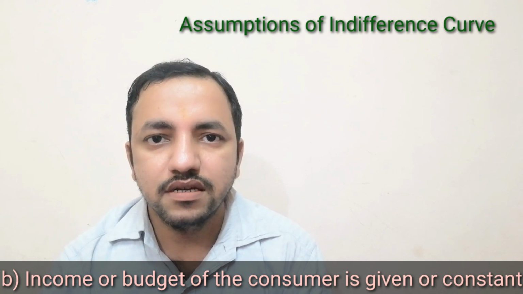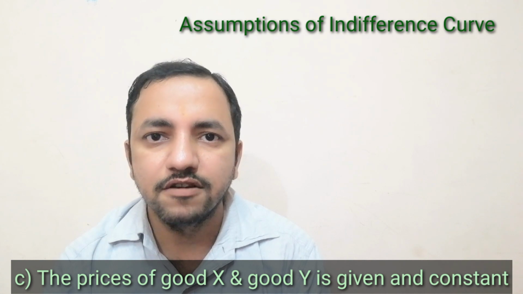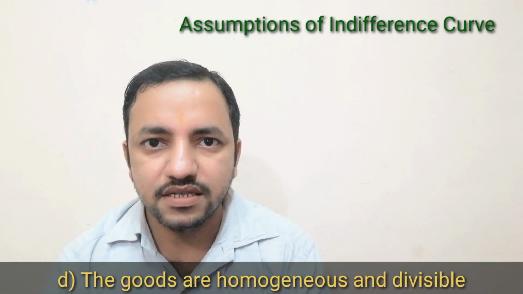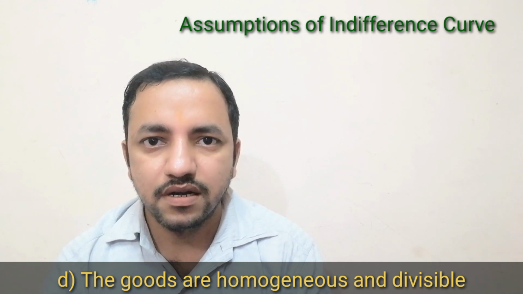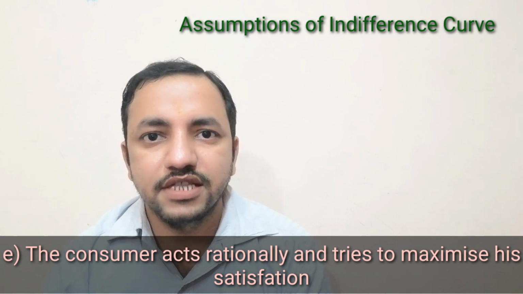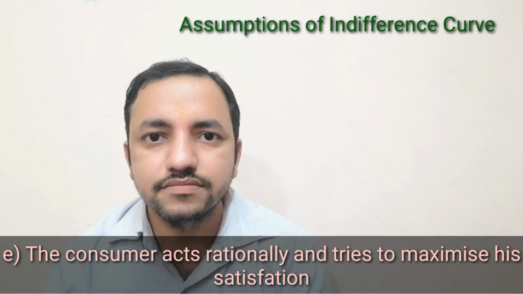Number three, the prices of good X and good Y are also given and constant. Number four, the goods are homogeneous and divisible. And number five, the consumer acts rationally. These are the basic assumptions of consumer's equilibrium.